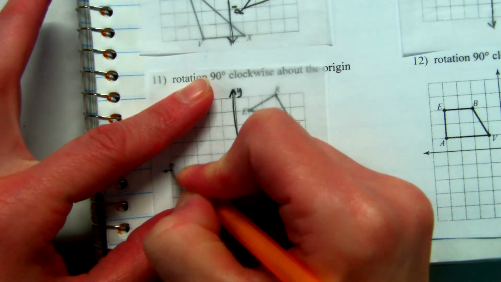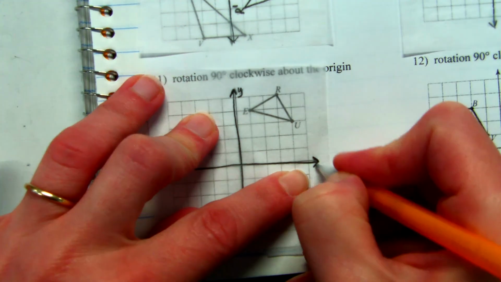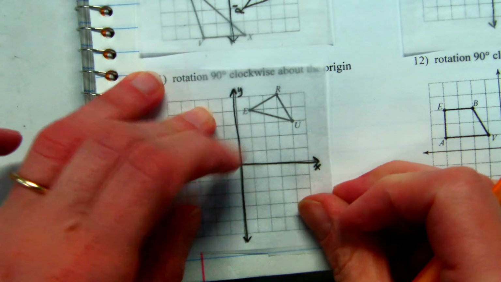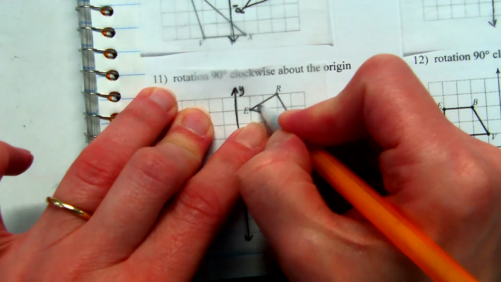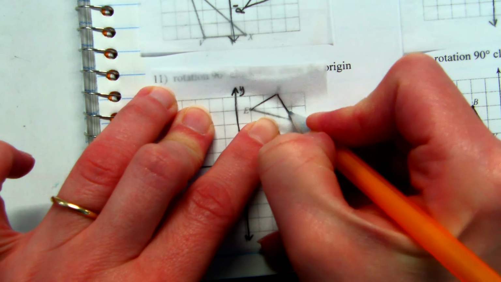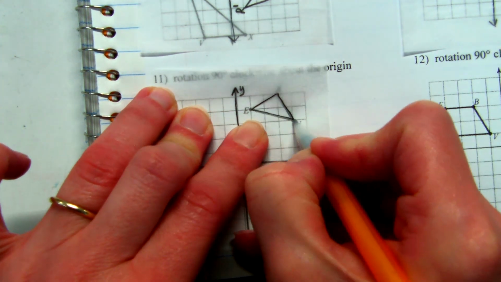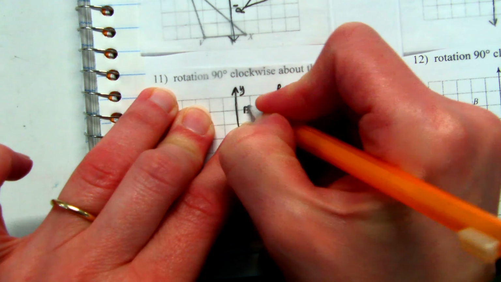We started doing stuff before Christmas with transformations, and we're just kind of finishing it up. And then we're going to move on to some scientific notation and exponents and other stuff that's coming up.